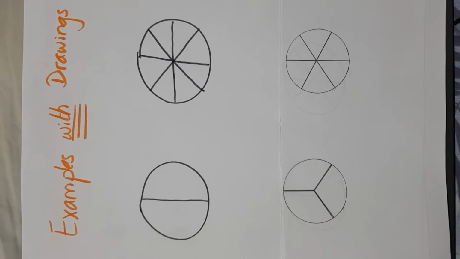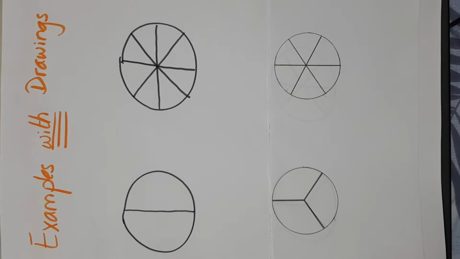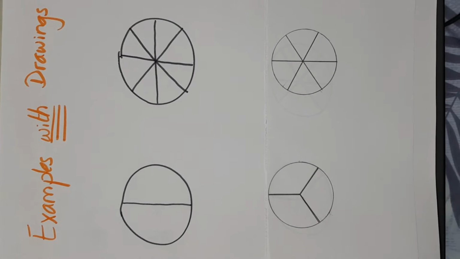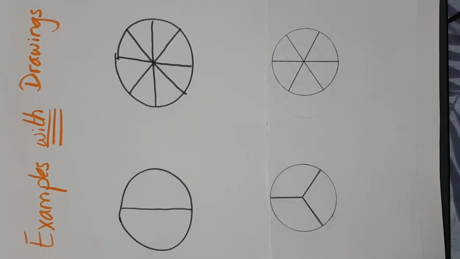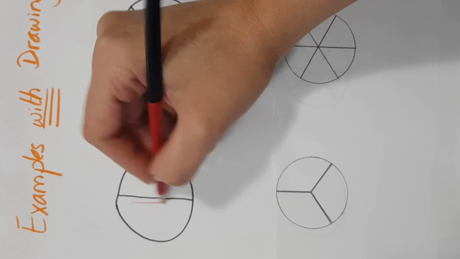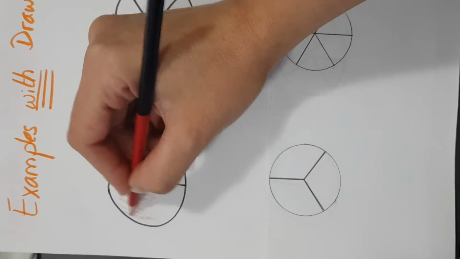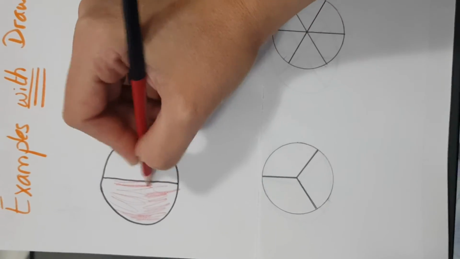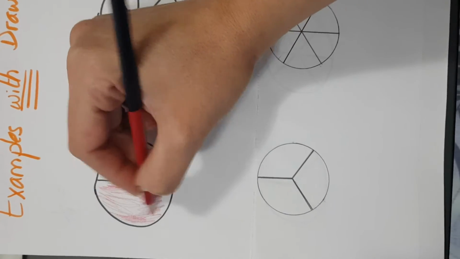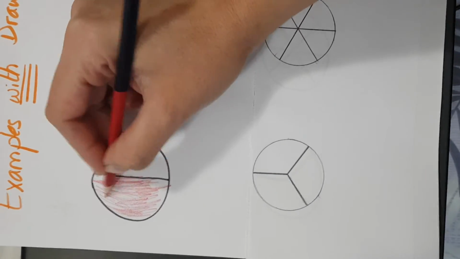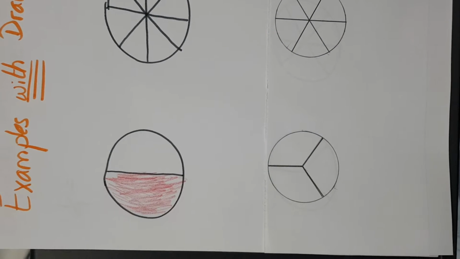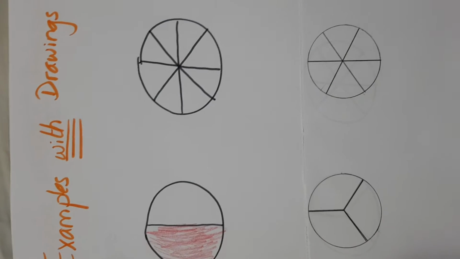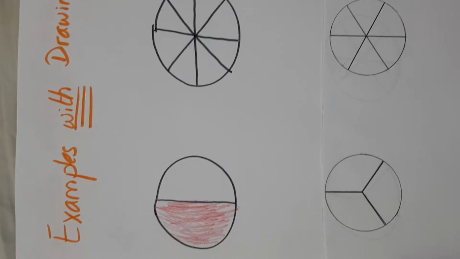Now, this is the first way we find equivalent fractions, using drawing. Let's say you have this pizza. You decided to cut it into halves and eat only one part of it, or only one half, which means that you ate one half.